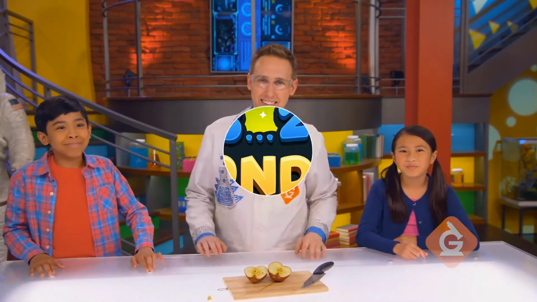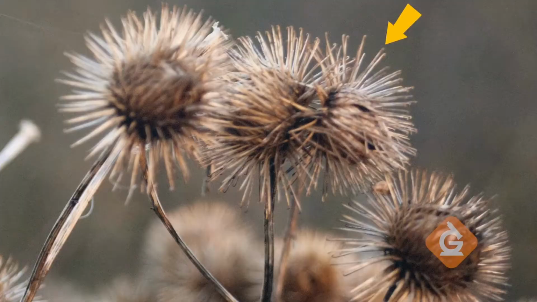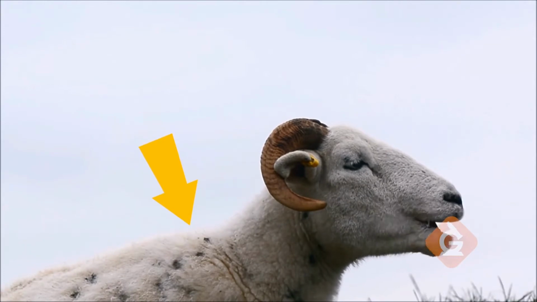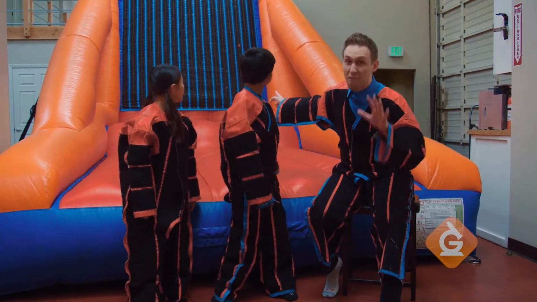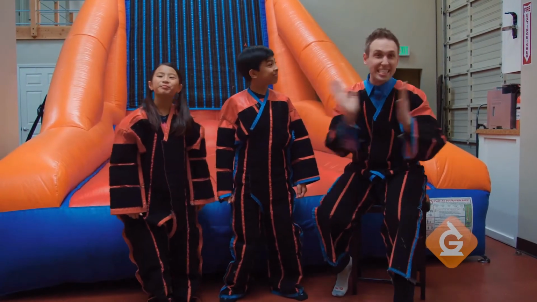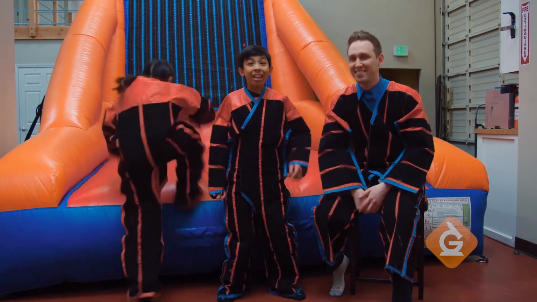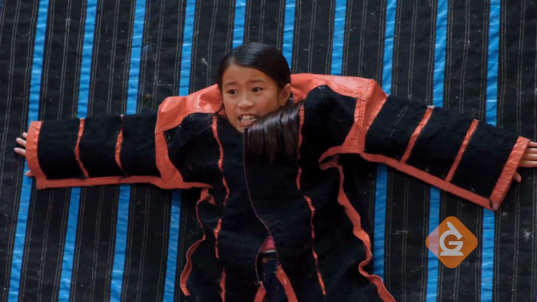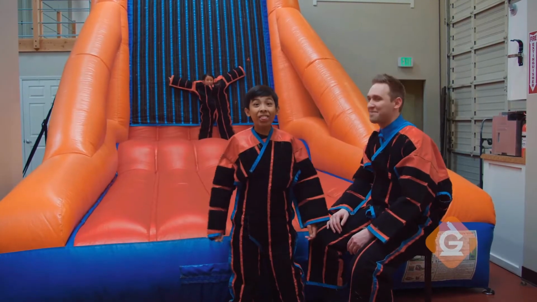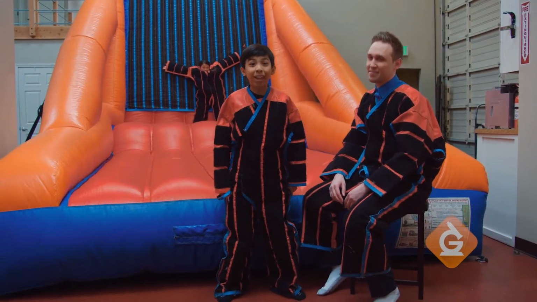Let's demonstrate. Some plants have seeds that look a lot like Velcro. Whoa! They have tiny hooks that stick to the fur of animals. Let's say Olivia is a seed, and this wall behind us is a furry animal. The seed gets stuck to the fur because of the special hooks on the surface of the seed. That animal then moves somewhere else, and the seed falls off where the new plant grows.